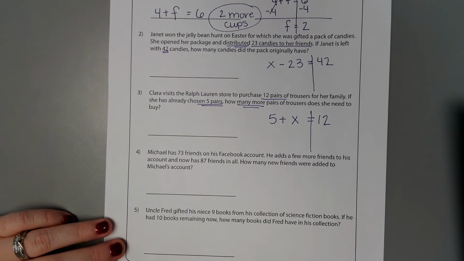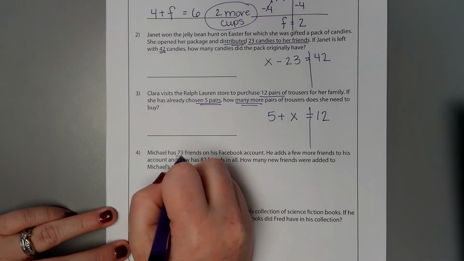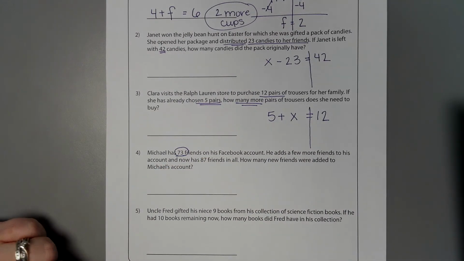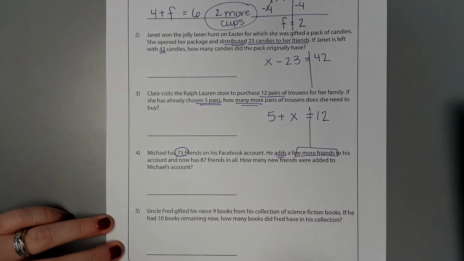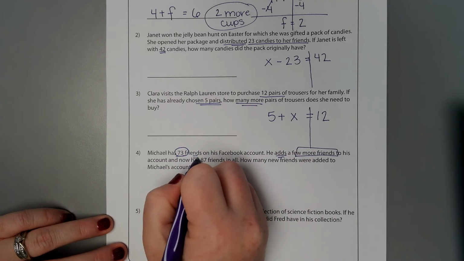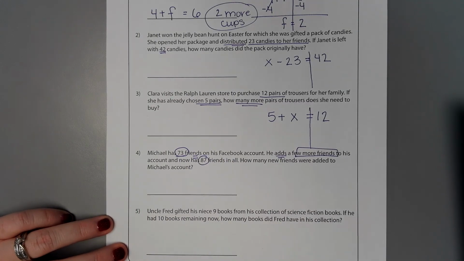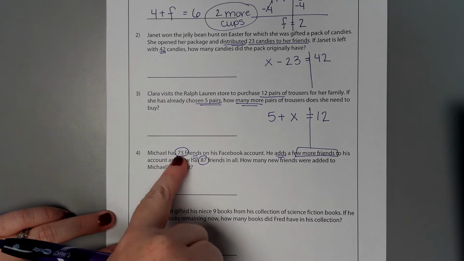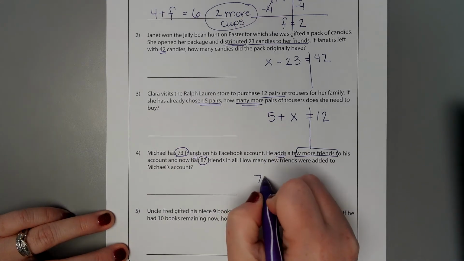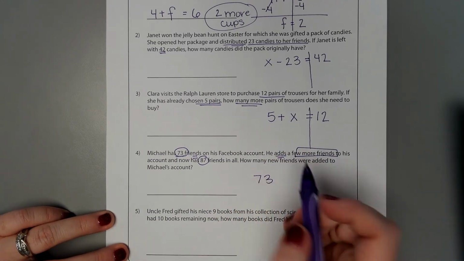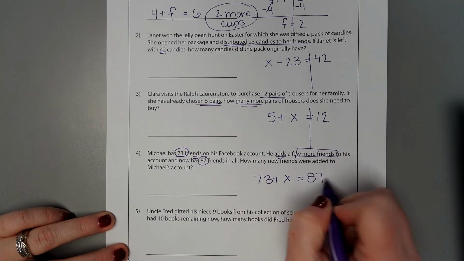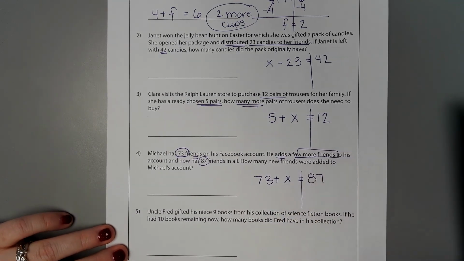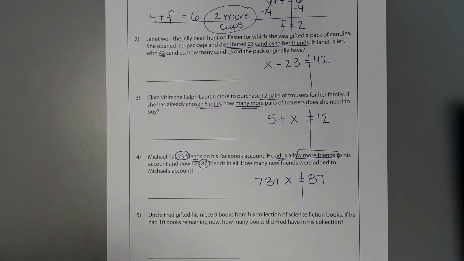Number 4, Michael has 73 friends on his Facebook account. He adds a few more friends to his account and now has 87 friends. So originally he started with 73, added a few more, and now has 87. We now need to figure out how many more did he add.